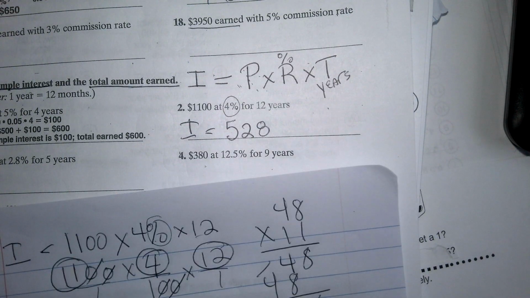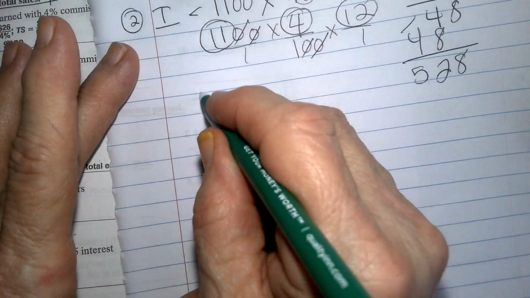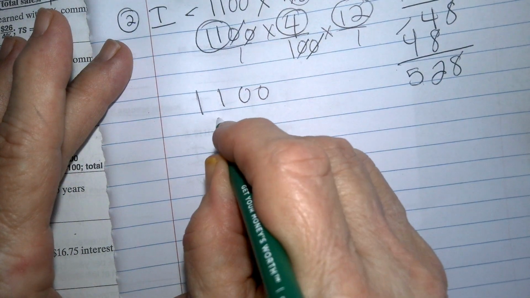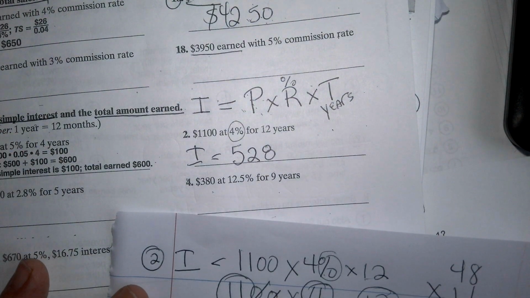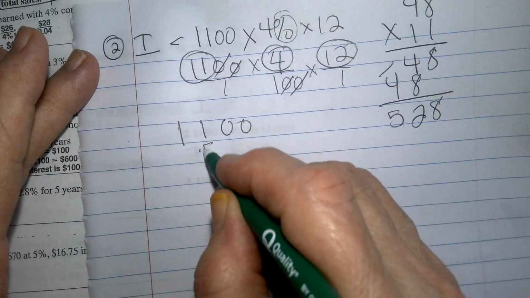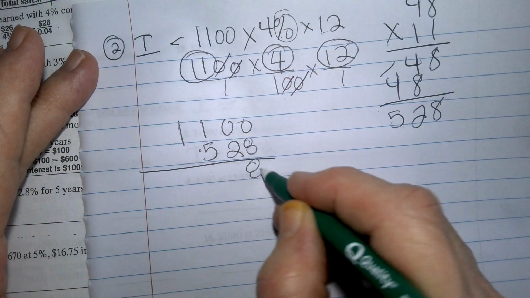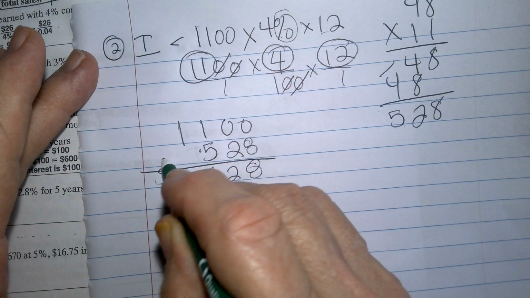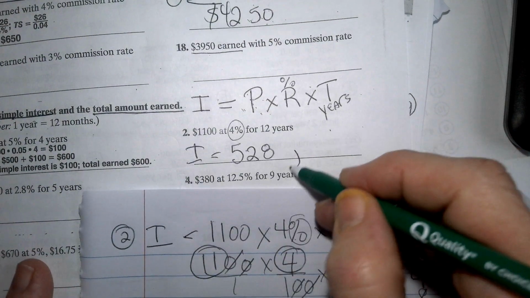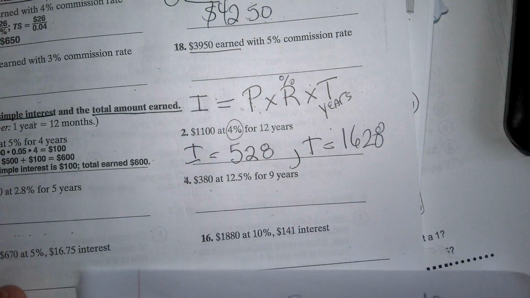There you go. All right, so I also had 11. So at the end of the year, they need to give me all of my money back plus the interest that I earned. This is a high interest rate. Oh, I know why it's high, because this is after 12 years. Yeah. Okay, so 528, because normally in 1 year it's not going to be that. No. So my total amount is going to be at the end of 12 years. So this is my interest. My total is 1628.